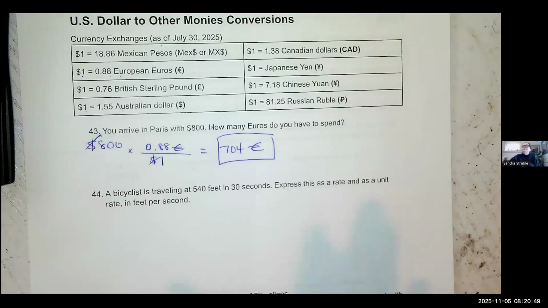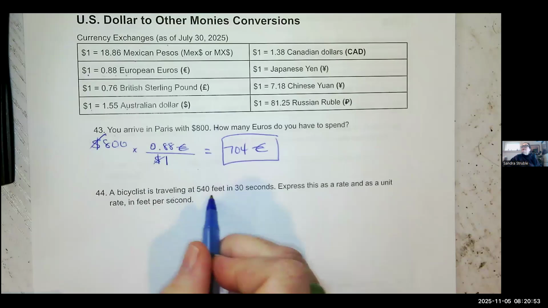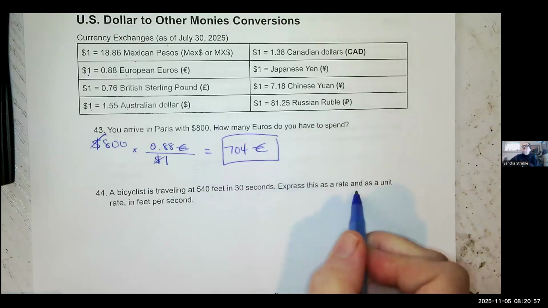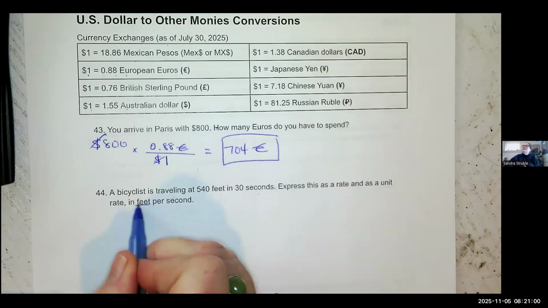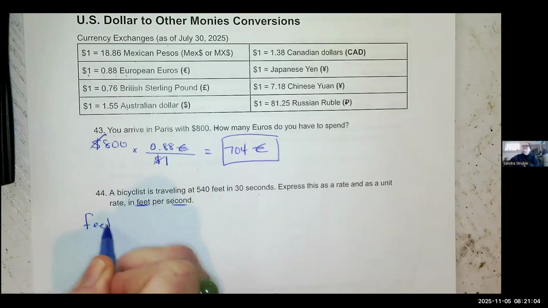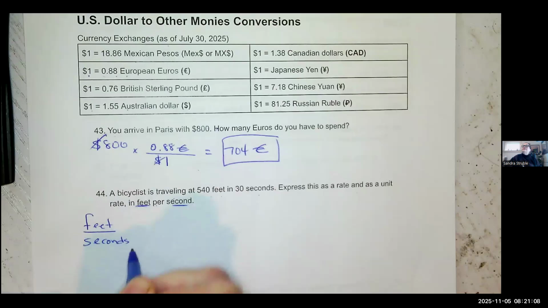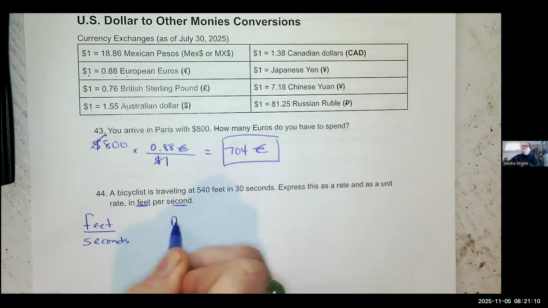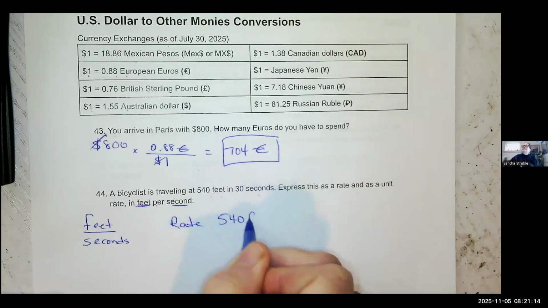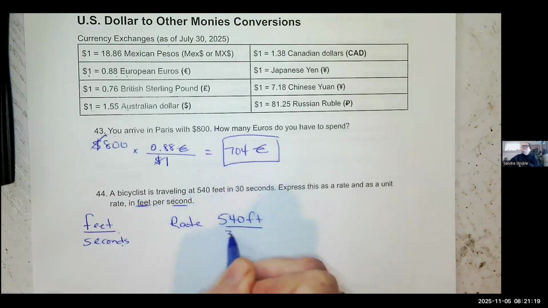All right, a bicyclist is traveling at 540 feet in 30 seconds. Express this as a rate and as a unit rate in feet per second. That means we want feet over seconds. All right, so we just need to rewrite it. For a rate, you just rewrite it as 540 feet over the seconds, 30 seconds. And this is a rate.